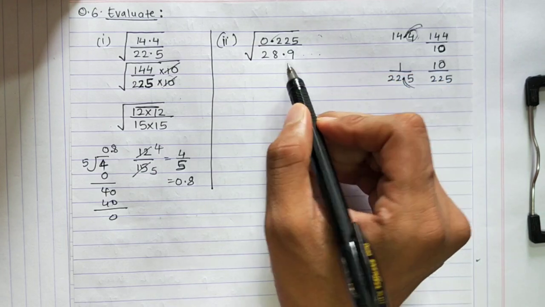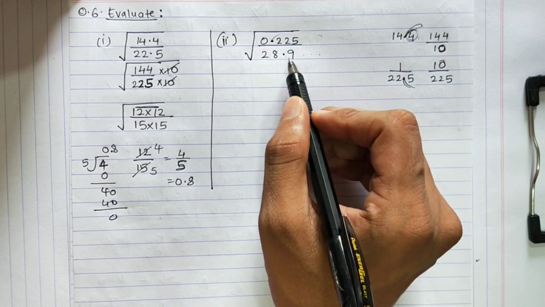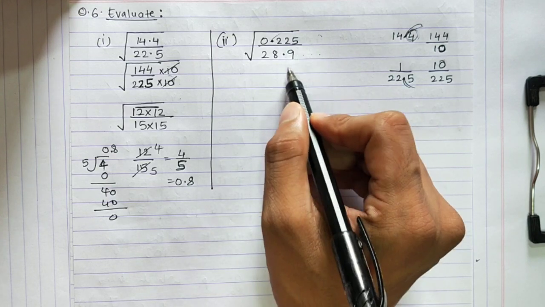This thing is very important: removing the decimal places and replacing it with 10 and multiples of 10. So see, once again I'll explain to you.